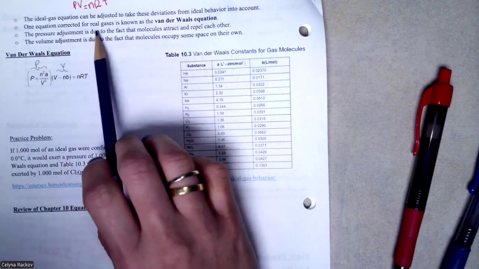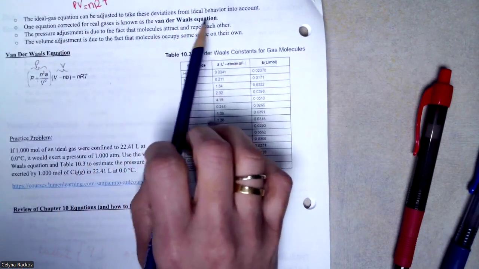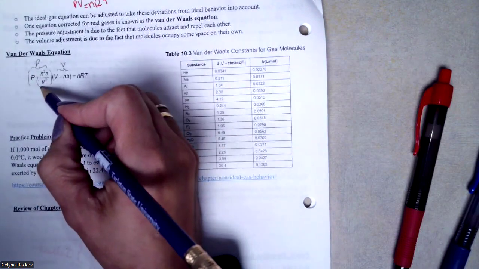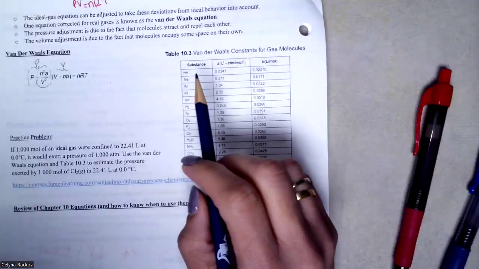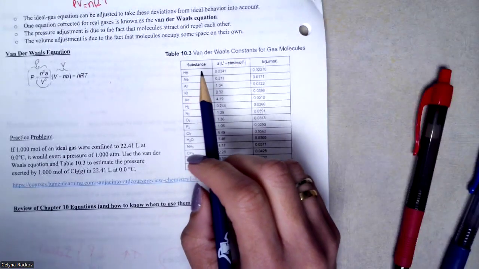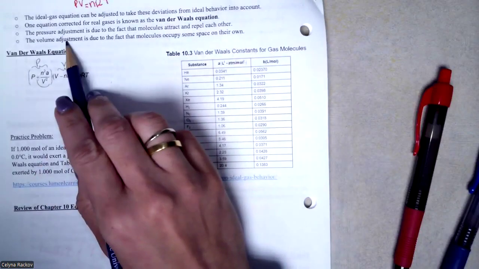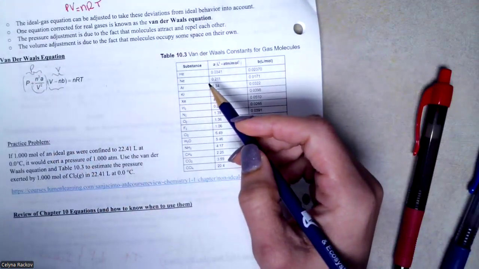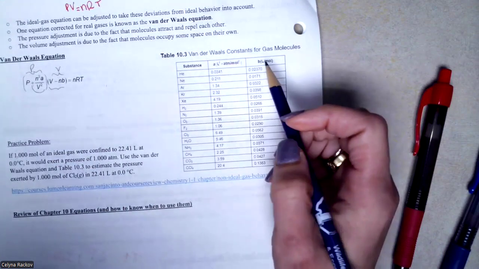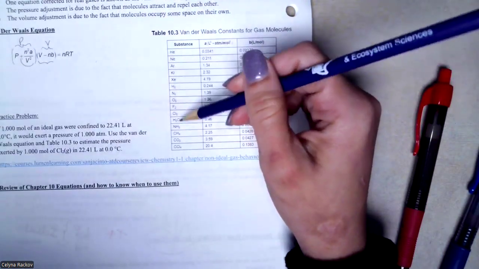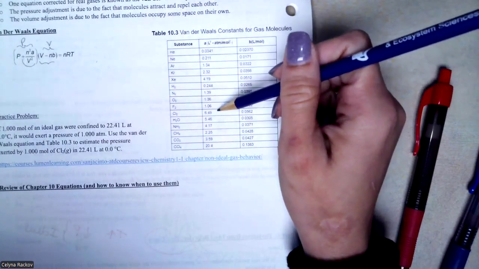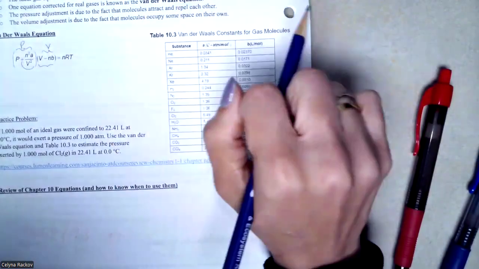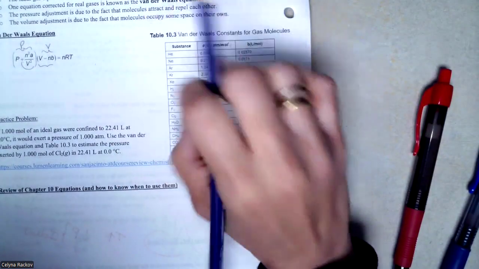The pressure adjustment is due to the fact that molecules attract and repel each other. The volume adjustment is due to the fact that molecules occupy some space on their own. As you see here, each gas has a different value for A and B. Okay, so that is the end of chapter 10.